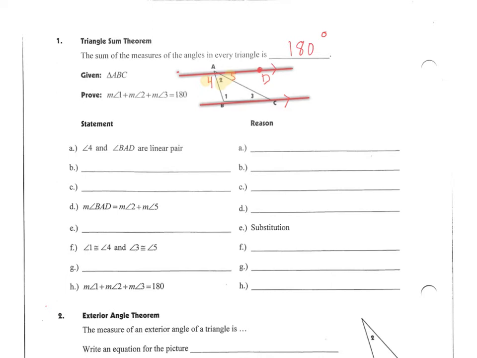And the reason for that is that that's the definition of a linear pair. Now, what we know about that then is that if we have angle 4 and angle BAD, that those are supplementary. And the reason for that is that if we have a linear pair, that implies that we have supplementary.